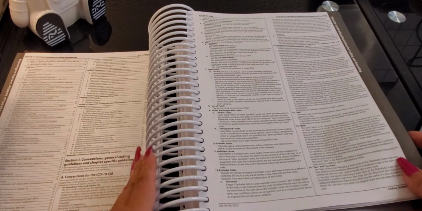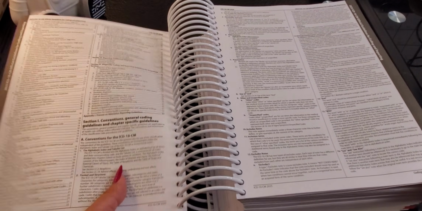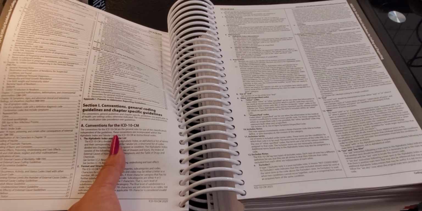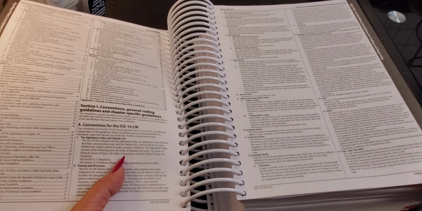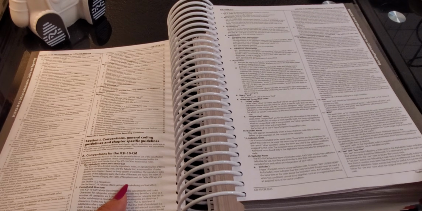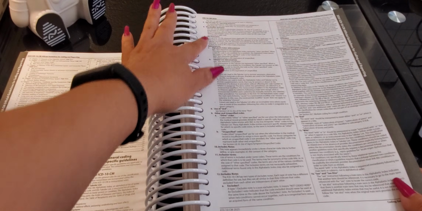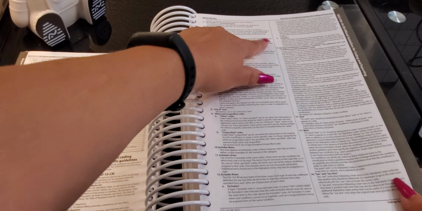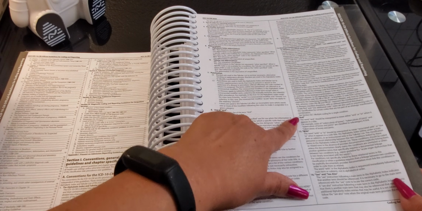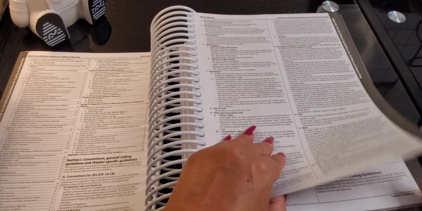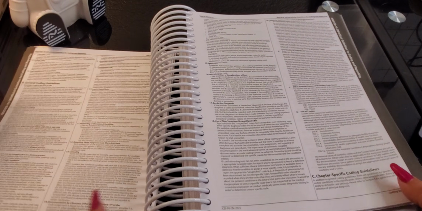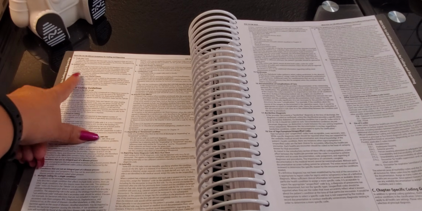So this first section here is the conventions for ICD-10-CM. So it's going to go into what some of the words mean, what the abbreviations mean, the punctuations, what do they mean. So this section here, what does "and" mean, what does "with" mean? Okay, there's a lot. It gets very technical. But that's just section A.